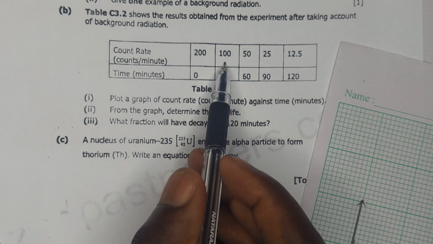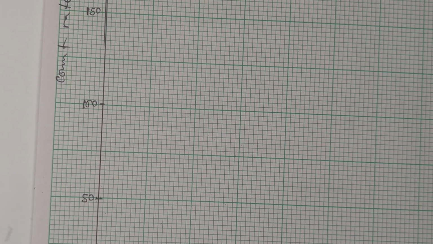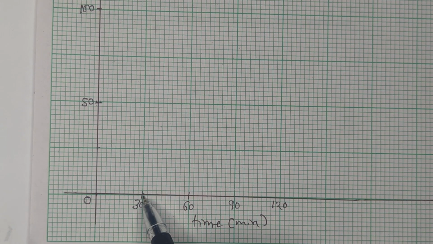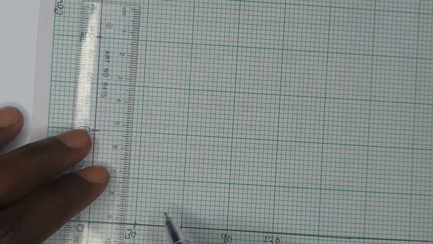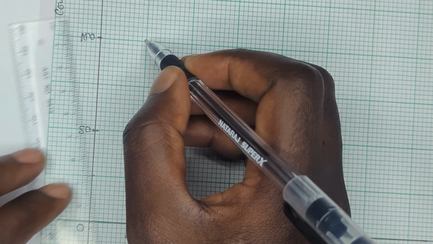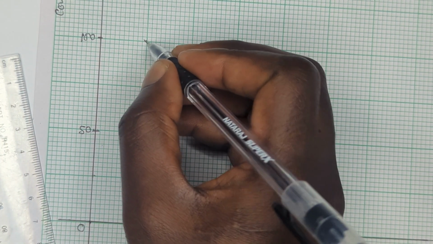The other coordinate is 100 comma 30. Our 100 is here, and our 30 is here. If we follow this line, they meet here, and we put a cross.